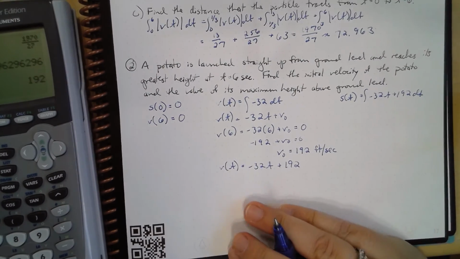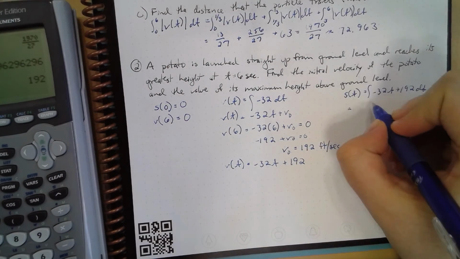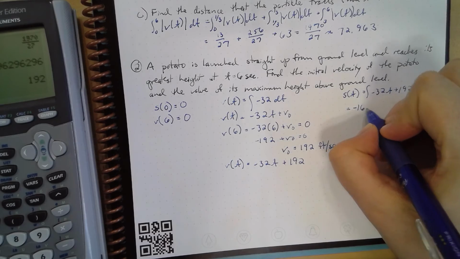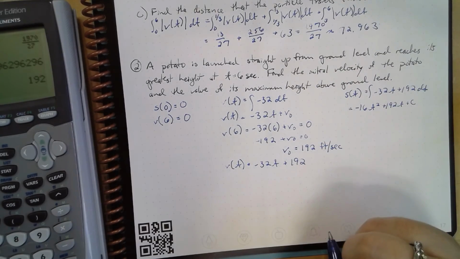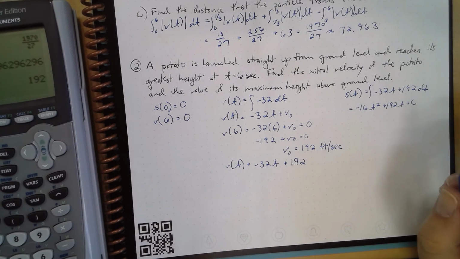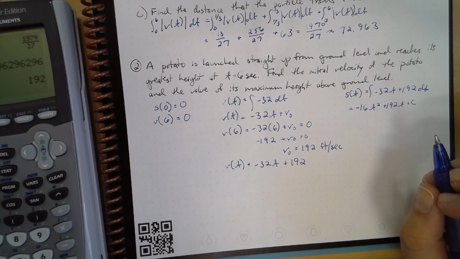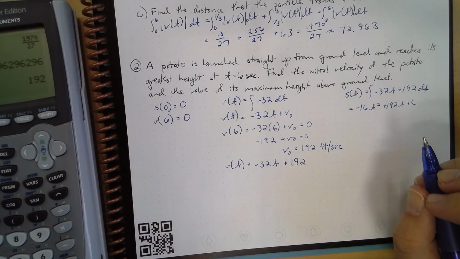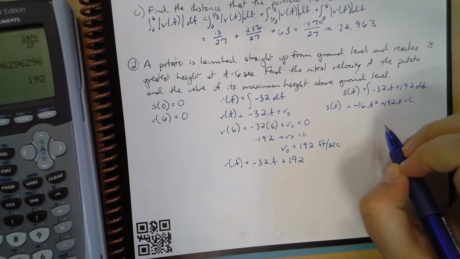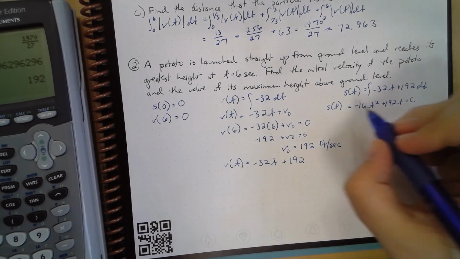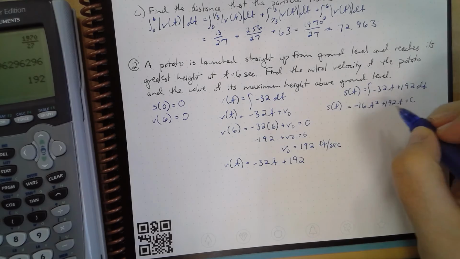And if we integrate that, we get negative 16t squared plus 192t plus c. And we know that s of 0 is equal to 0. This is our s of t, right? s of 0 is equal to 0, so c is going to be equal to 0.